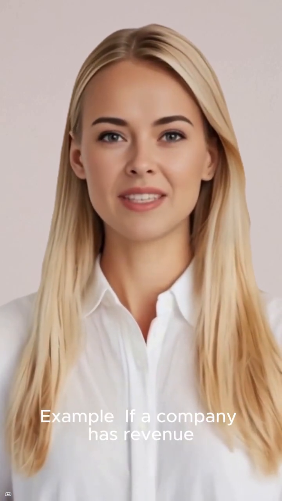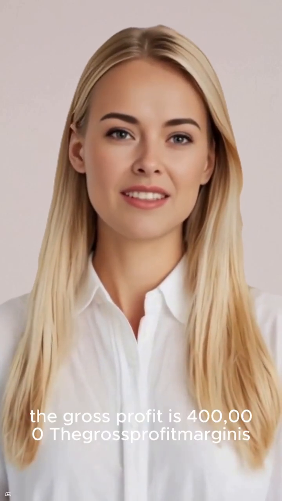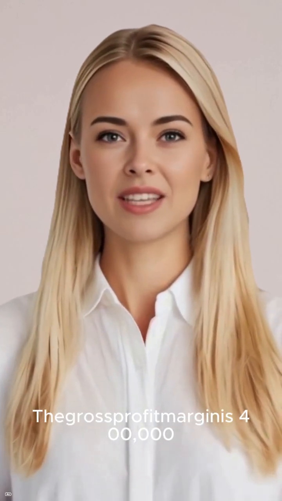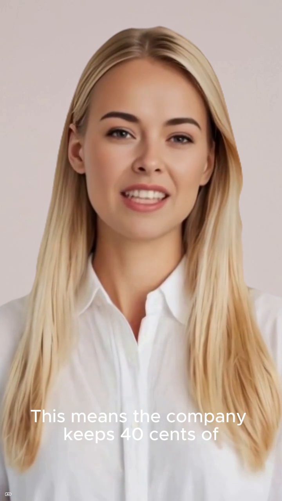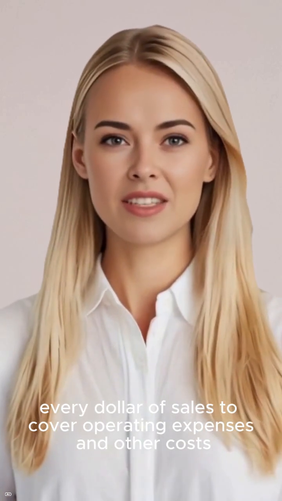Example: if a company has revenue of $1 million and COGS of $600,000, the gross profit is $400,000. The gross profit margin is $400,000 / $1,000,000 * 100 equals 40%. This means the company keeps 40 cents of every dollar of sales to cover operating expenses and other costs.